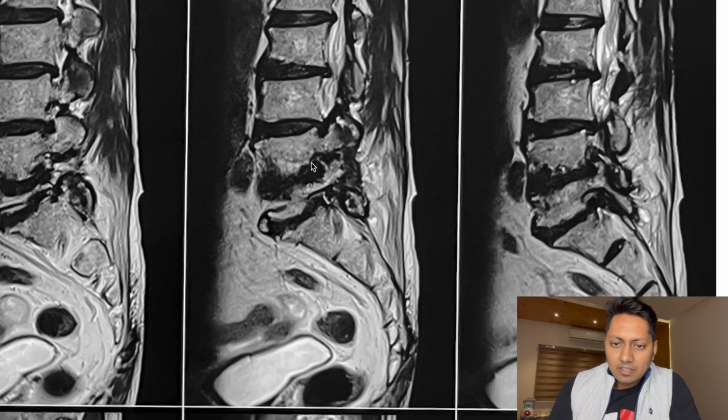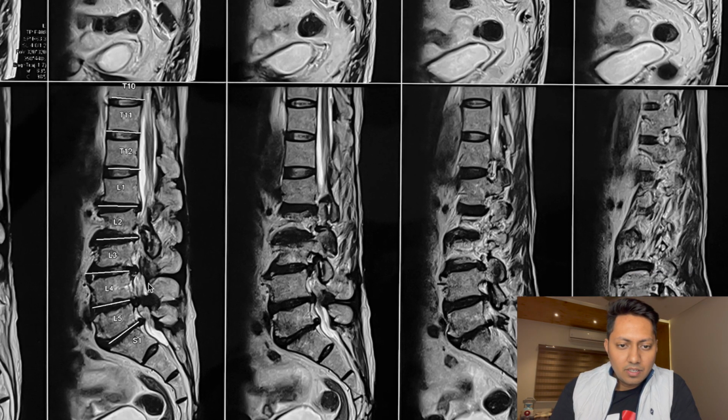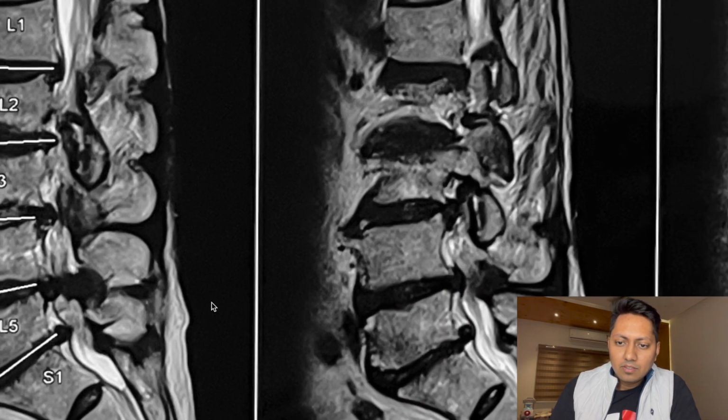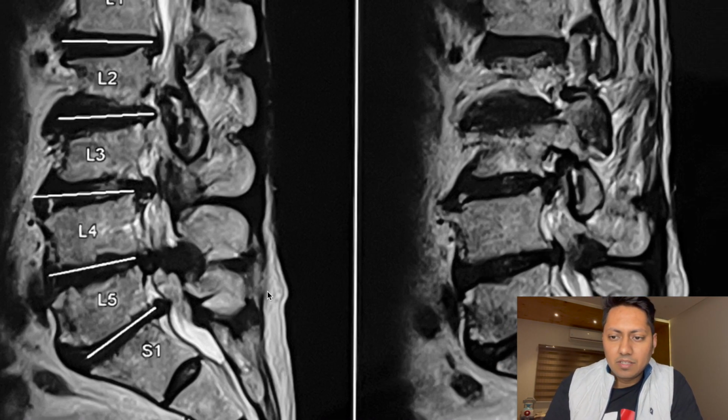Also you can see that there is a bulging disc which is compressing the traversing root. We will see now. You can see over here that this traversing root is compressed by this bulging disc as well as ligamentum flavum hypertrophy from the back. So the L4 nerve root is getting compressed as it is exiting, and L5 is getting compressed as it is traversing this disc space.